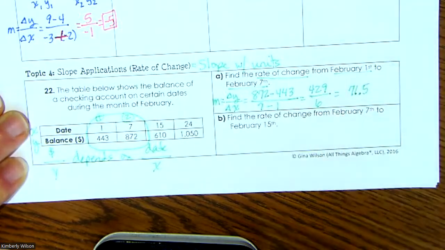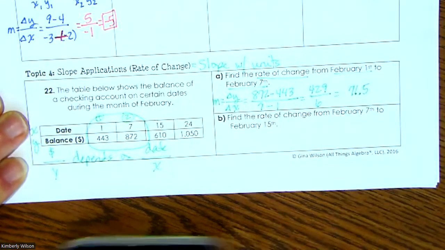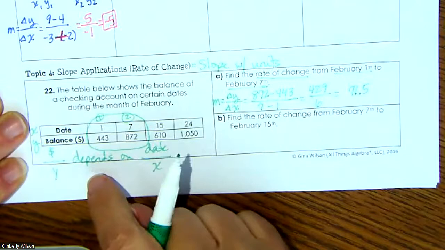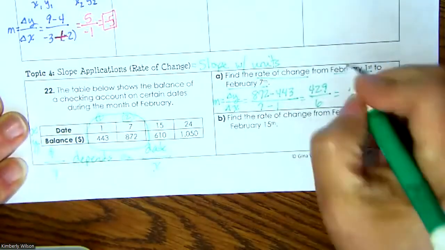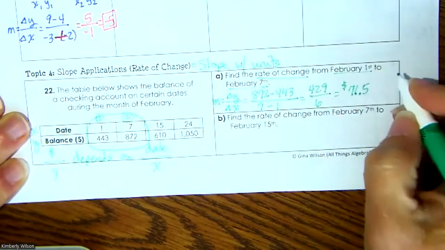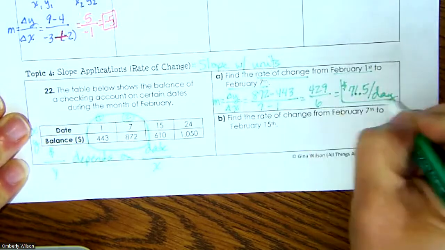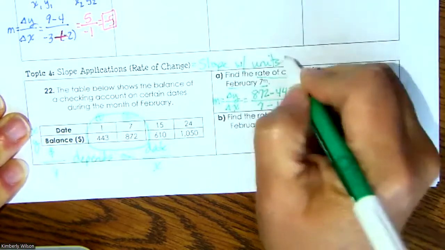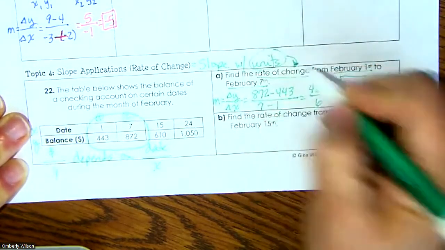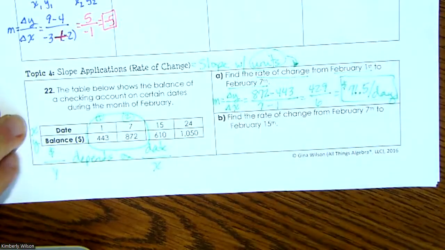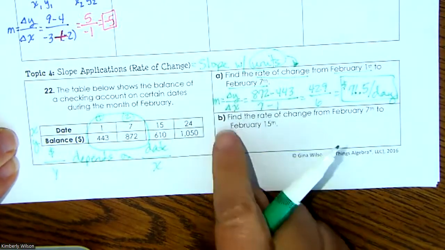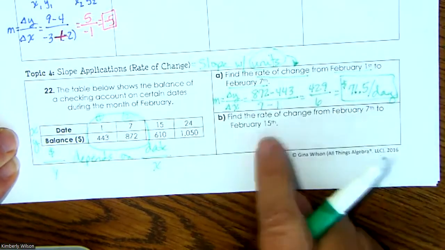But remember, this is rate of change. That means I've got to do units. This means it's $71.50 per day. When it says rate of change, you have to have the units. The only difference in B is you're choosing different points.